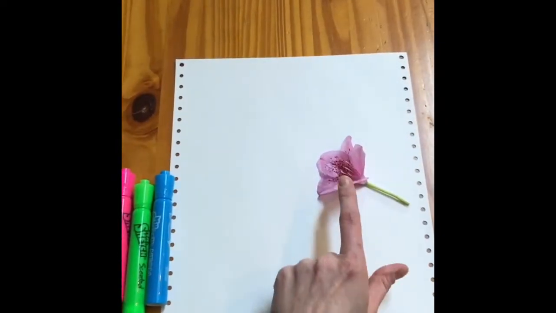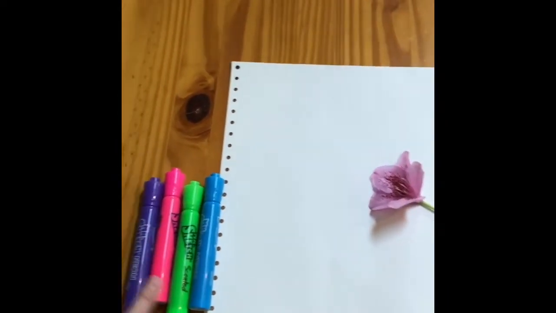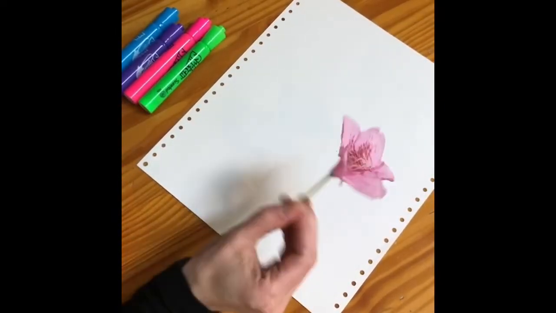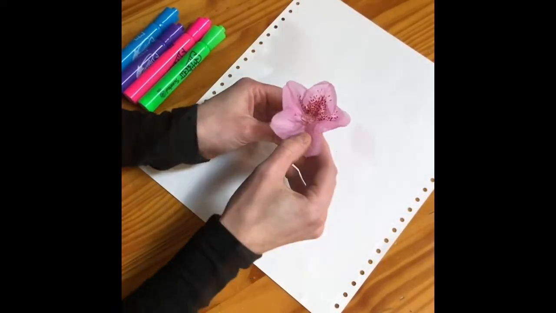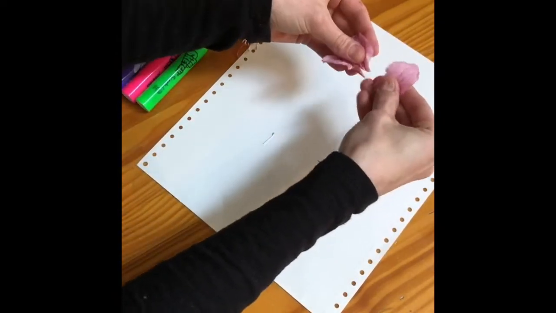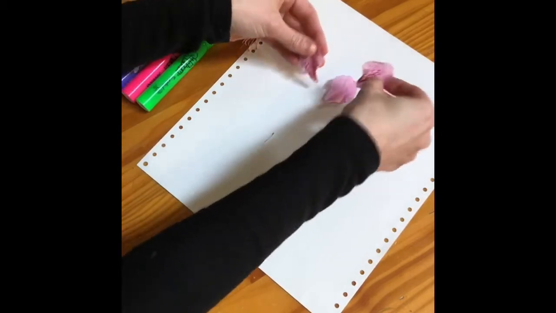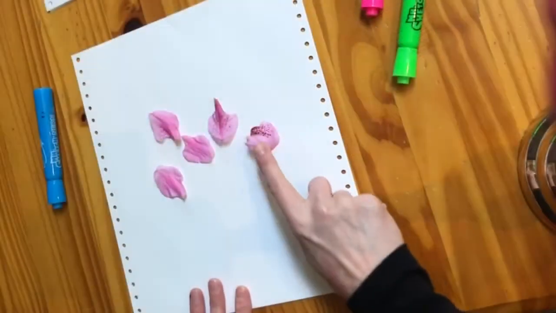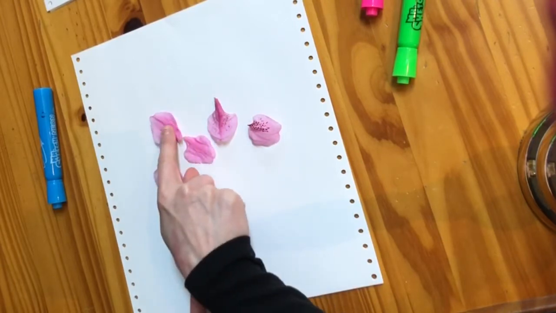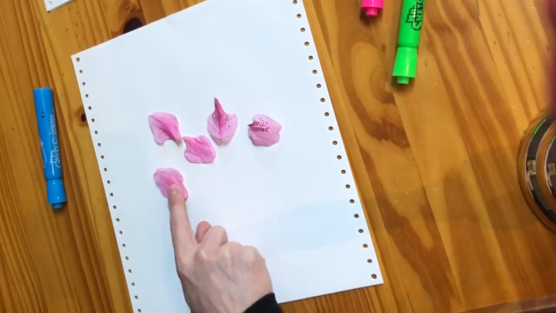You'll need your flower, some paper, and pens. First, carefully take the petals off of your flower. After the petals are separated, we're going to count them. 1, 2, 3, 4, 5.